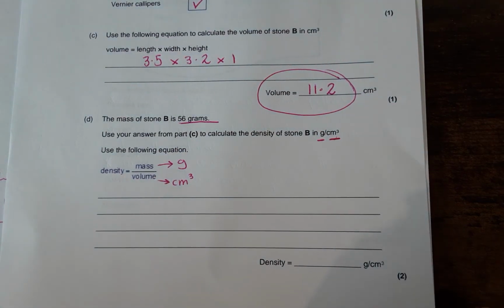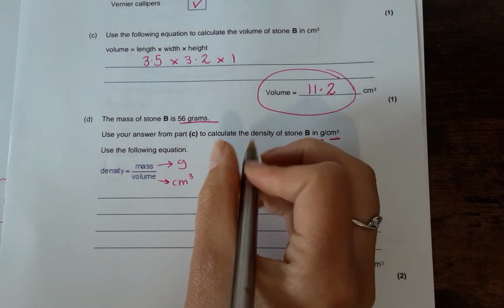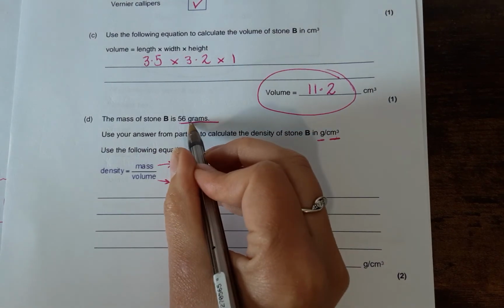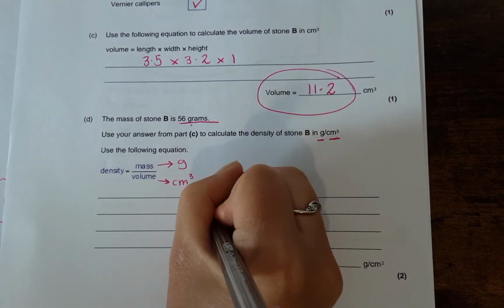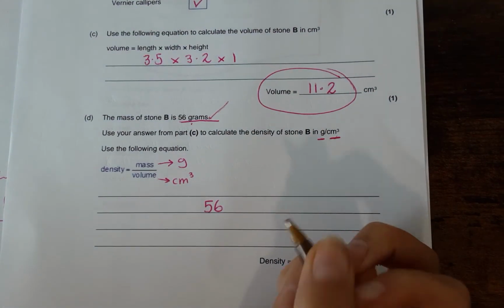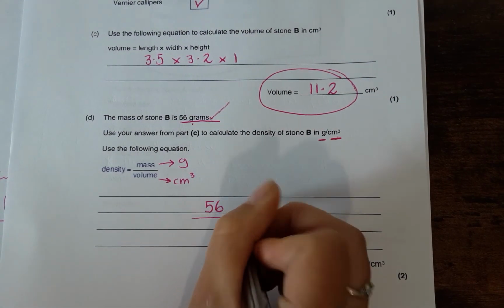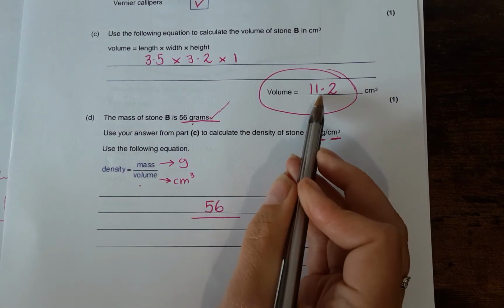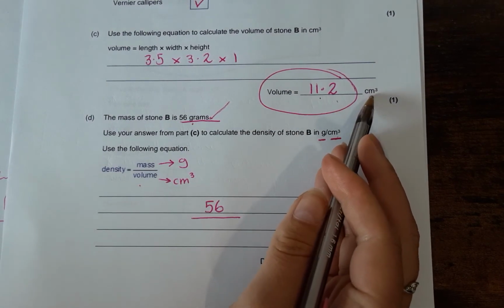You can also have density in kilograms per metre cubed, so it's always worth double checking what the units are saying. If we look at the mass in the question, we've got 56. Just double check that it is in grams, which it is. So I can use 56 just like that. And then the volume is 11.2, and that's centimetre cubed, which is what I wanted.